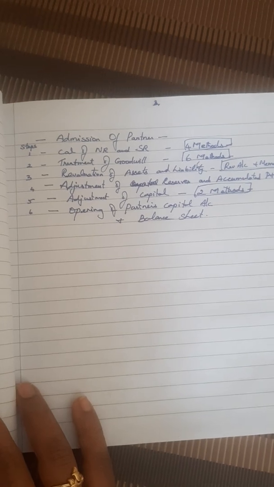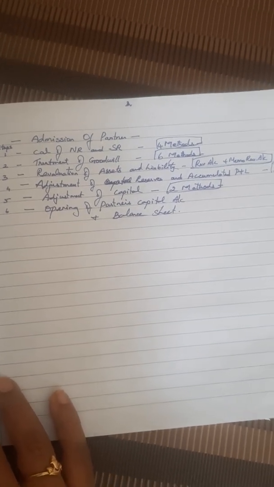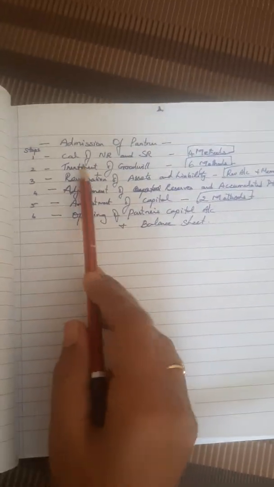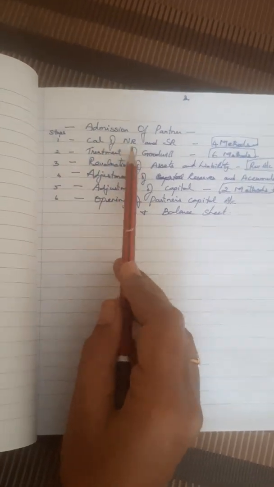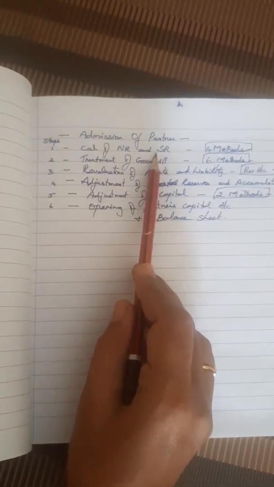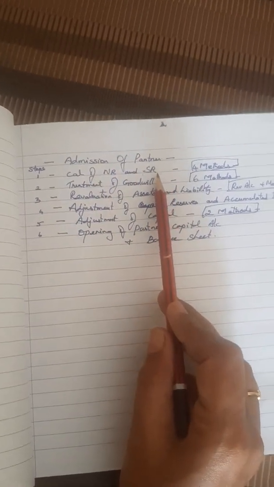Each step is going to be in detail. We are going to see in each and every video, one by one video. There are about 6 steps in doing an admission of partnership problem. First step is we need to calculate the new ratio and the sacrificing ratio. In this calculation of the new ratio and sacrificing ratio, we have 4 methods.